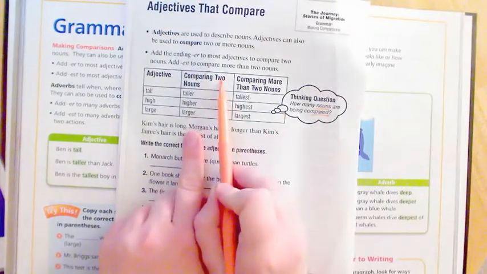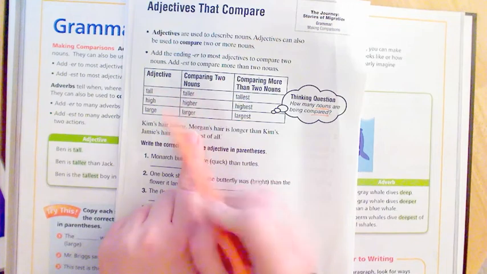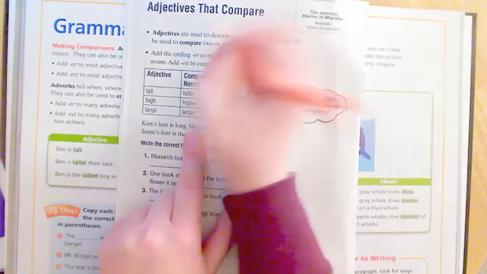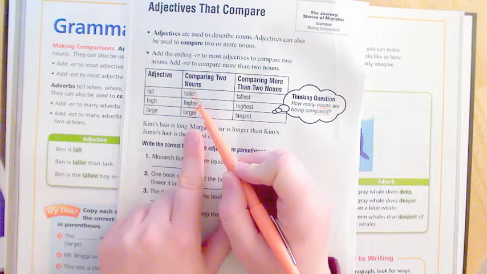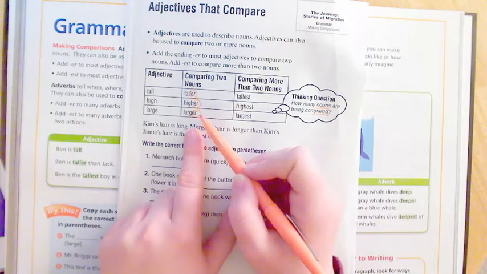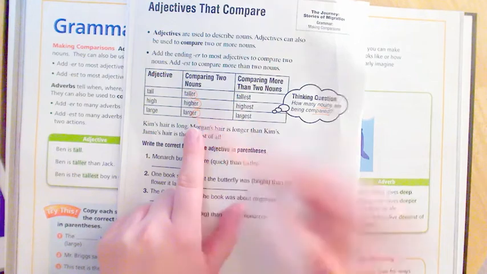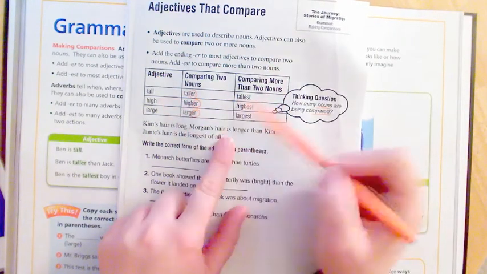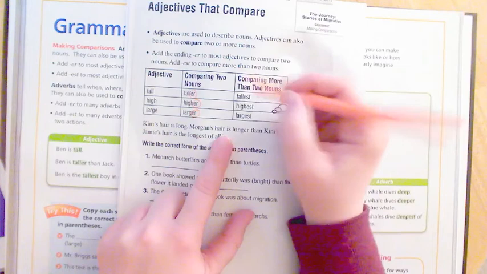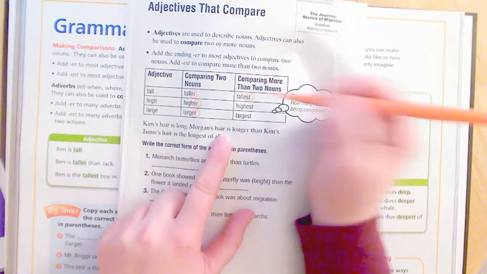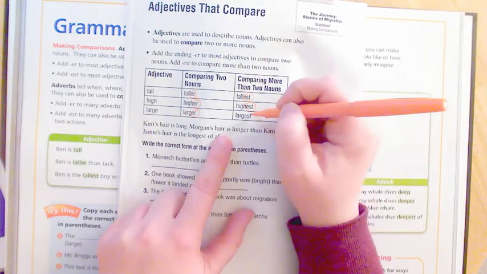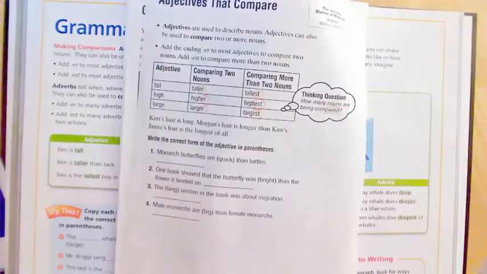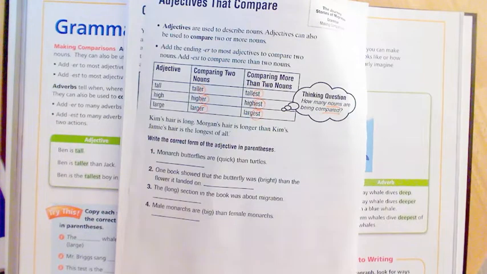If you're just comparing two, tall, taller, high, higher, large, larger, you're just adding an ER. I am taller than CC. I can jump higher than CC. My hamburger is larger than CC's. But if I'm comparing more, like mine, Mr. Belinbin's, and CC's, Mr. Belinbin is the tallest in our family. Mr. Belinbin can jump the highest in our family. Mr. Belinbin's plate is the largest in our family. I'm comparing more than 2 people.